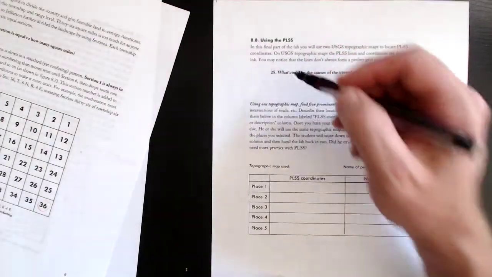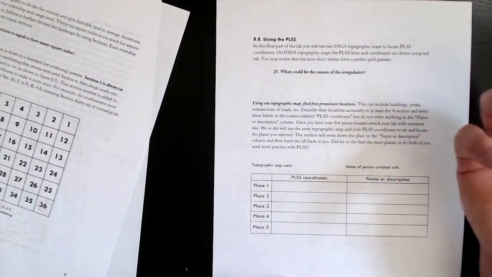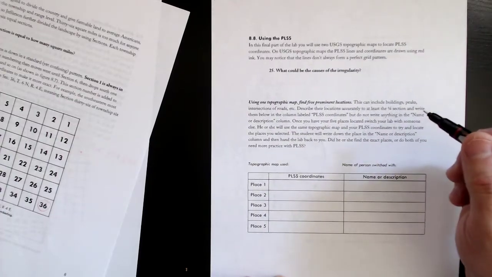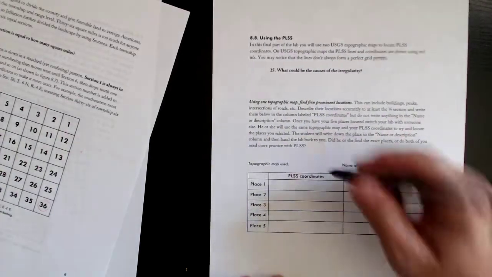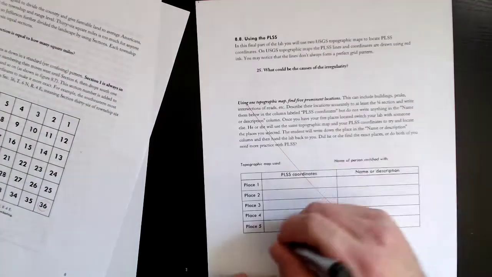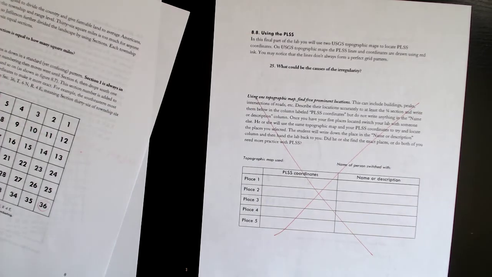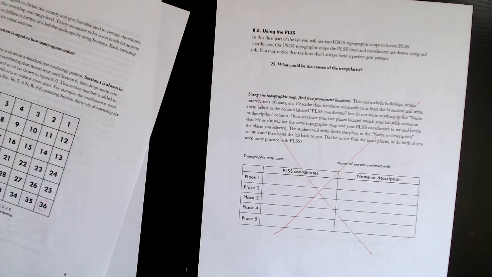And then on the back, you can do 25. I've already kind of said some of this stuff, but you can also Google, see what happens. And then this very last one, we're not going to do because we don't have buddies, since we're doing this online. So just skip that one. End at question 25 here. You do that, you turn that in, you're set.